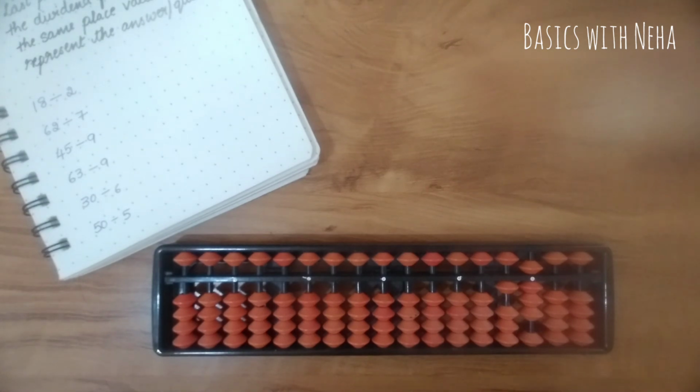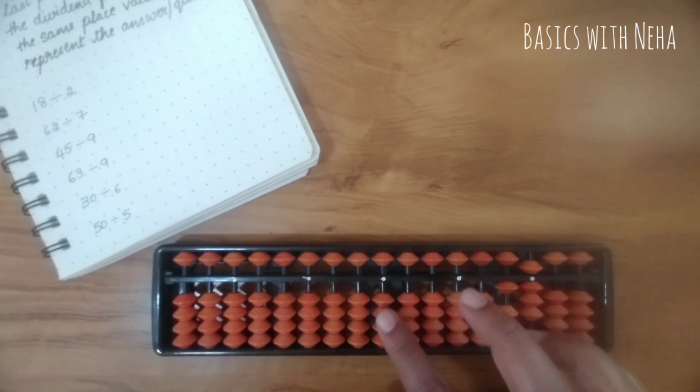Now, when we start, we have to see the first number, because the divisor is a single digit number, so you can take that number alone too. Just check with the first rod. Is 1 larger than or smaller than 2? Obviously, this is smaller. When the number is smaller, we have to consider both the rods. When I consider both the rods, this will be the last rod I'm going to consider. That is, this is the 1's place. So my answer will also be in the 1's place.